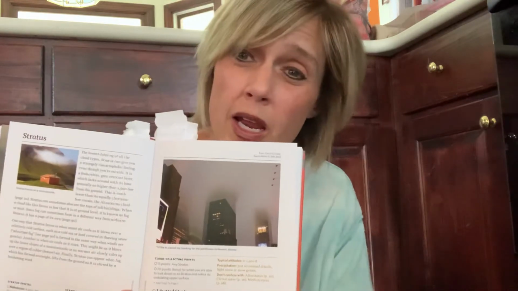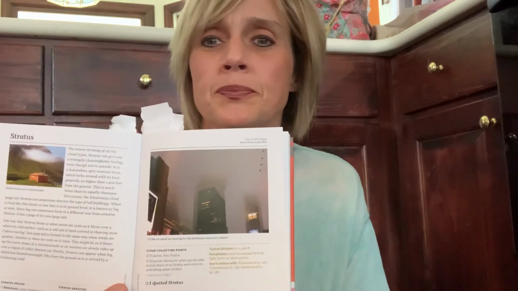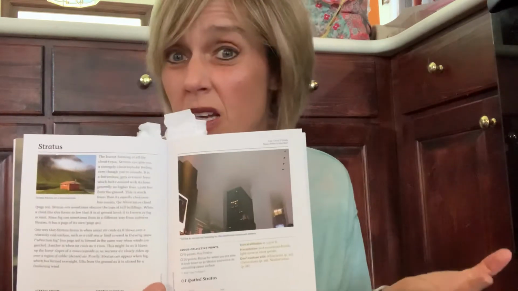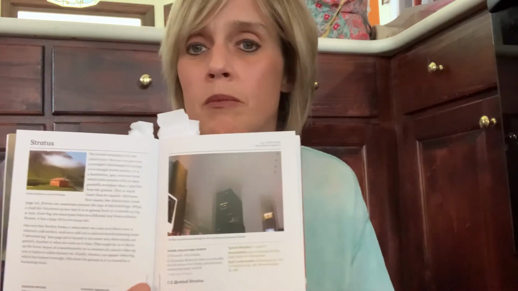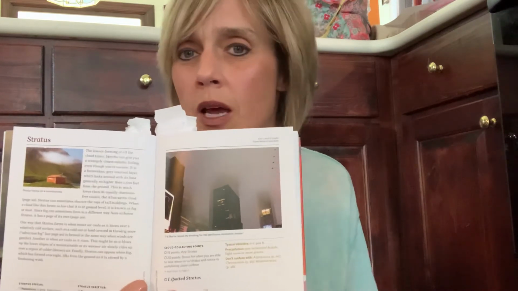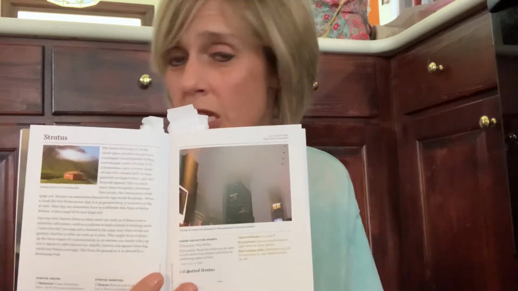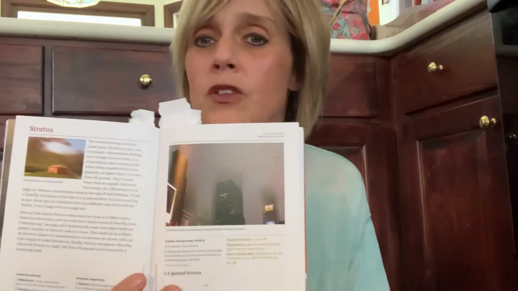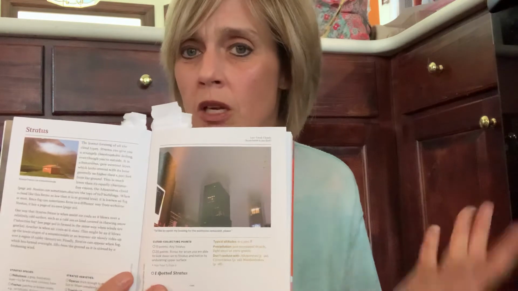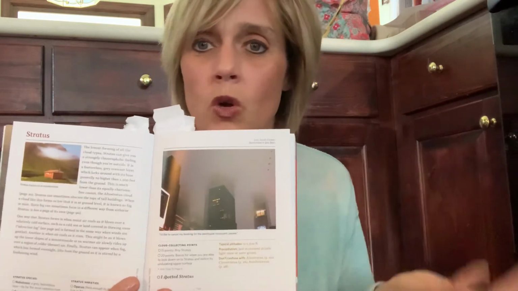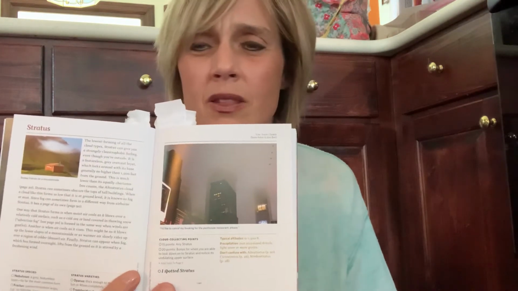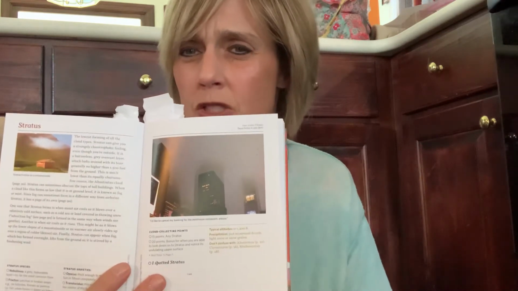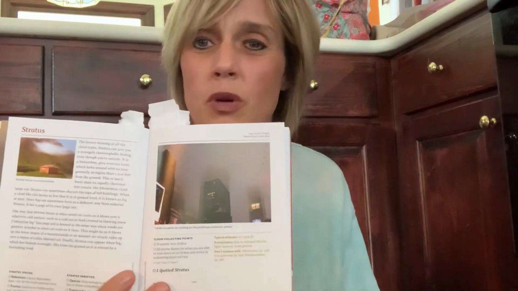They're usually gray or white. They're not necessarily clouds that produce a lot of rain, even though it looks like they could. If they're going to produce any kind of precipitation, and precipitation is the water that falls from the sky, it would be a light snow or a light rain. These are not the most friendly looking clouds, but they don't cause us too much trouble other than they're just kind of depressing.